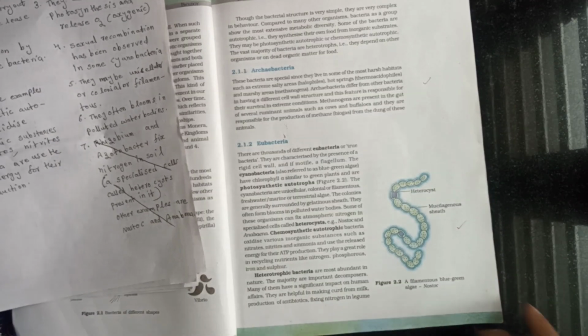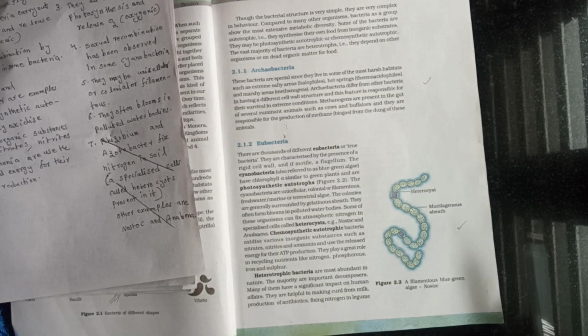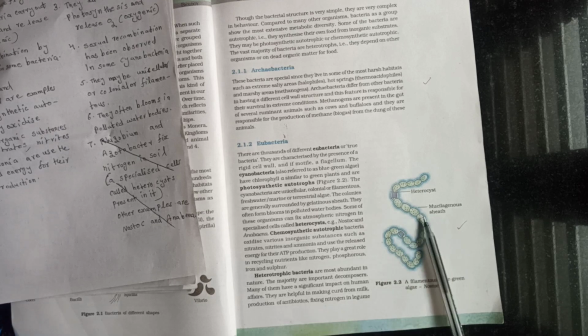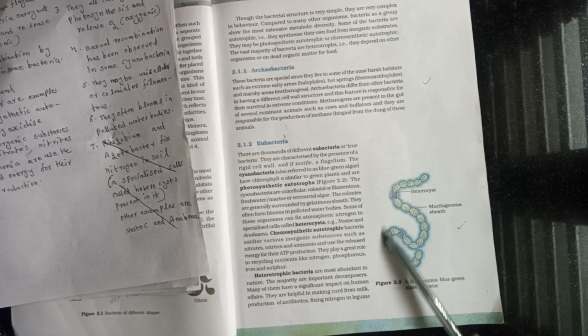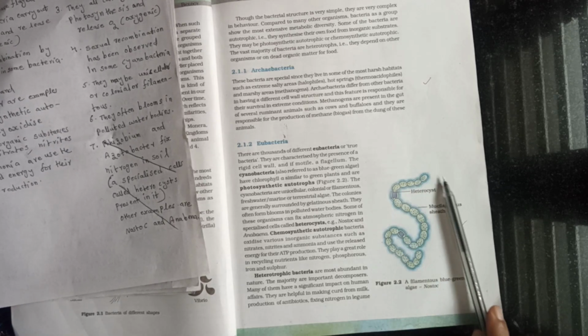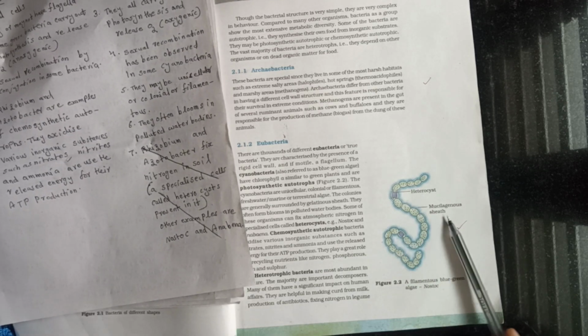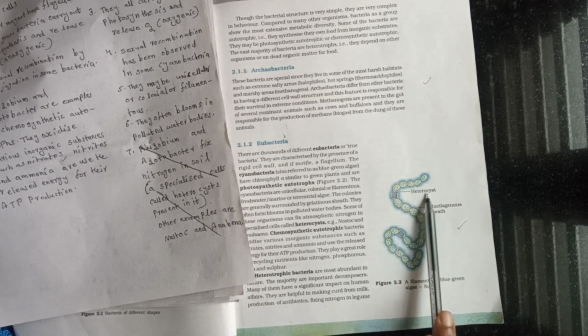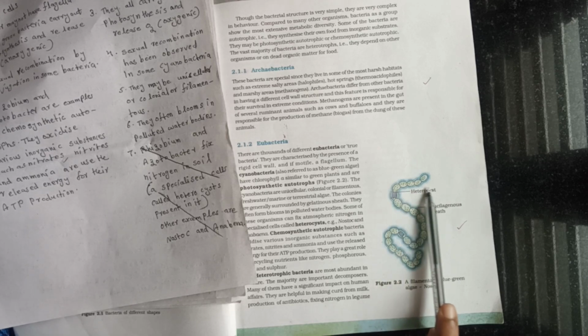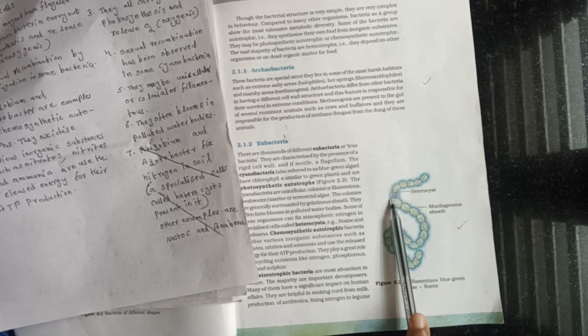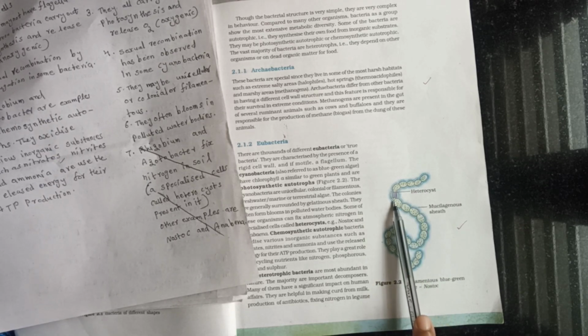This is the picture of filamentous blue-green algae, or cyanobacteria, nostoc. Here we can see heterocysts. With the help of heterocysts, they can photosynthesize.